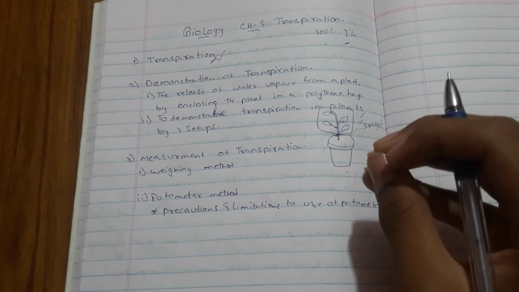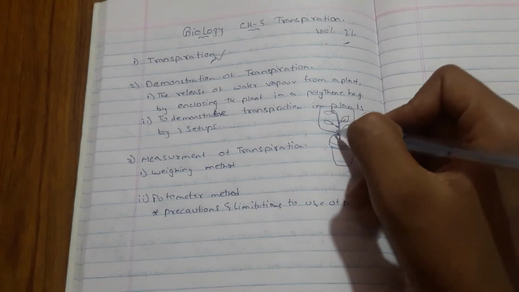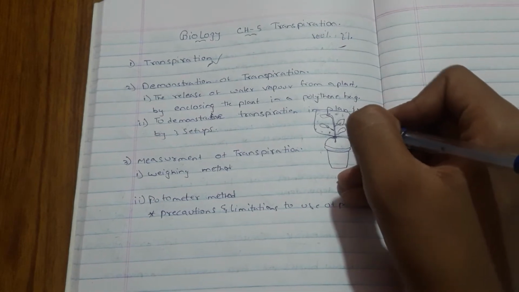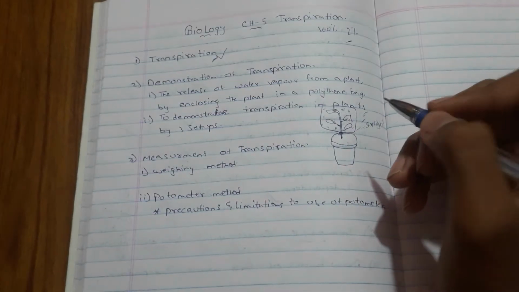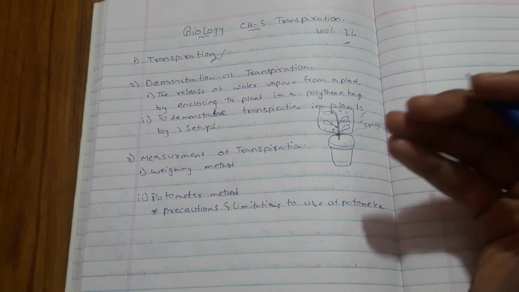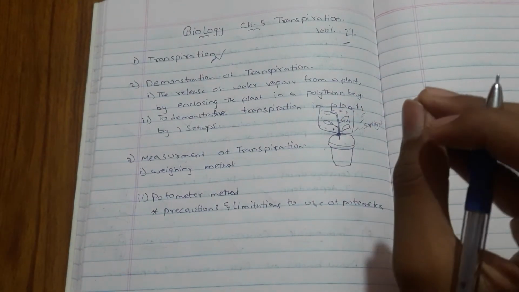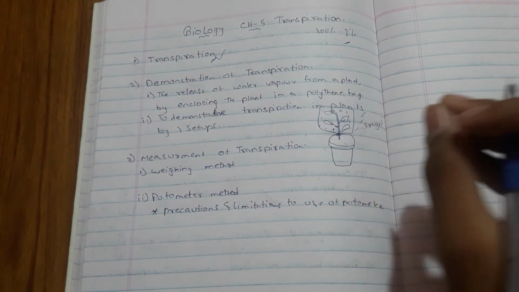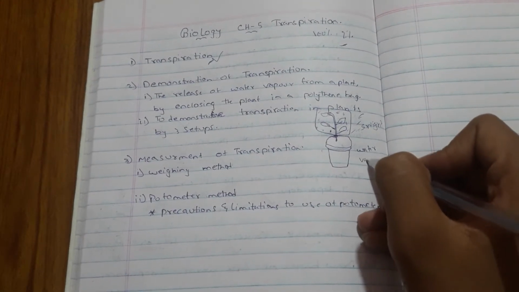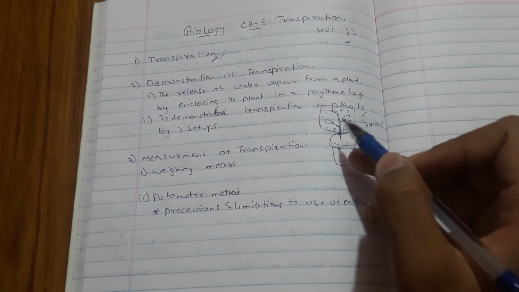After half an hour to an hour, you can see that small water droplets appear on the inner layer of the polythene bag. This happens due to the saturation of water vapor given out by the leaves. This is a control to show that plants transpire water in the form of water vapor. So this is the first experiment to demonstrate that plants transpire water.